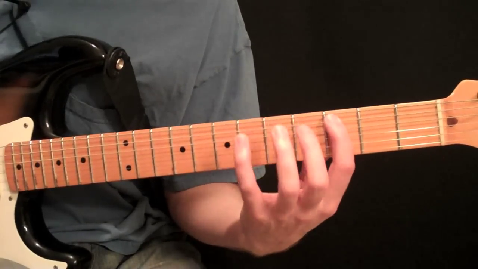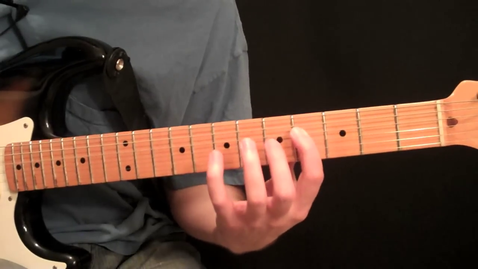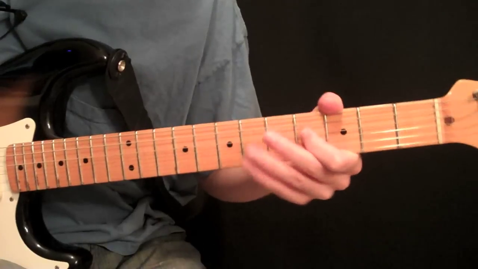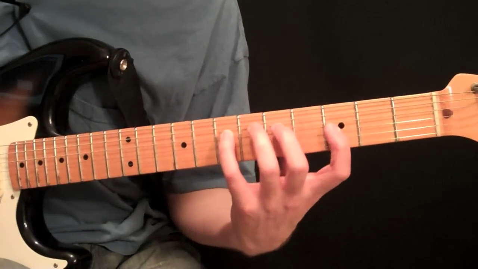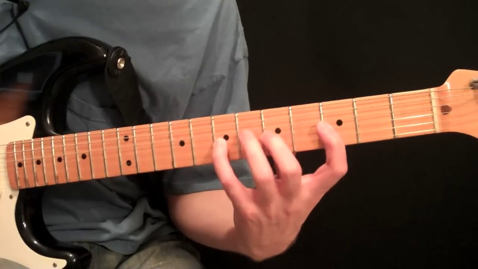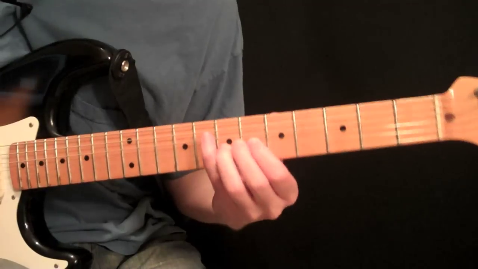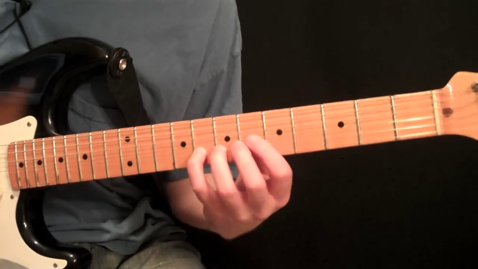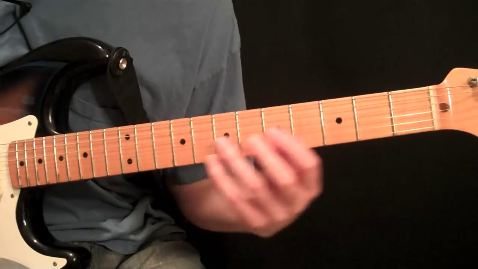3, 5, 6, 3, 5, 6 again, then 4, 5, 7. There's that raised 7th. And right here we start over with the next G. So we have 4, 5, 7, then 3, 5, 7 on the 3rd string. Shift up to the 4th fret. There's that G sharp. It really sticks out. 4, 7, 8, and then 5, 6, 8. So all together.